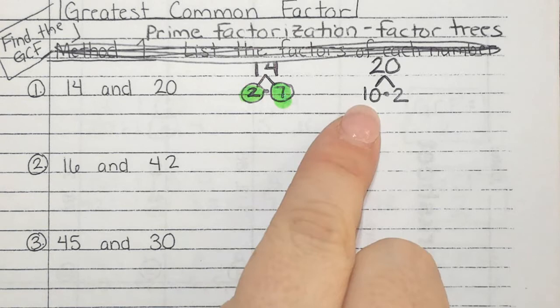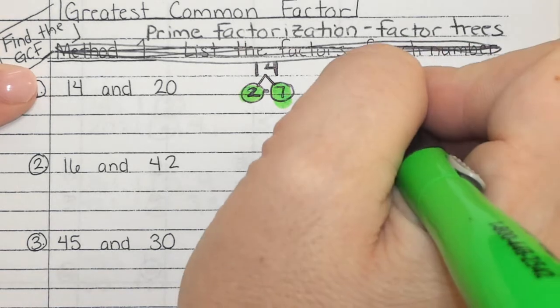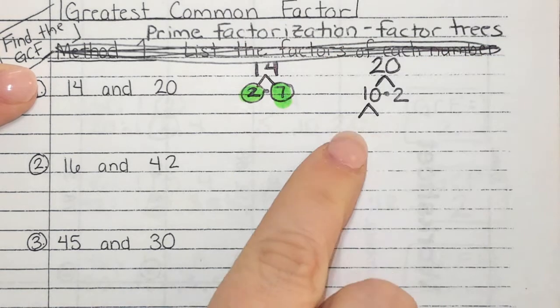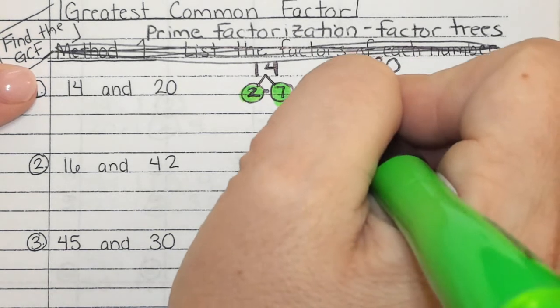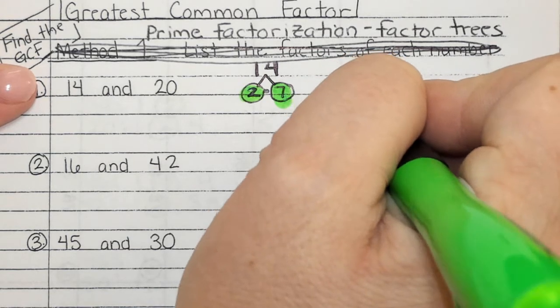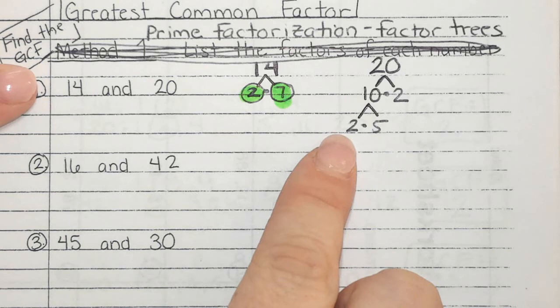All right, so let's look at 10. Is there anything that can multiply to give me a 10? Jeremy? 5 times what? 2. All right, so that means 10 is going to be a branch. So I've got to add more to 10 because it can keep going. So Jeremy said 10 could be 2 times 5. Are y'all okay with where we got 2 times 5? Okay, can 2 keep going at all?